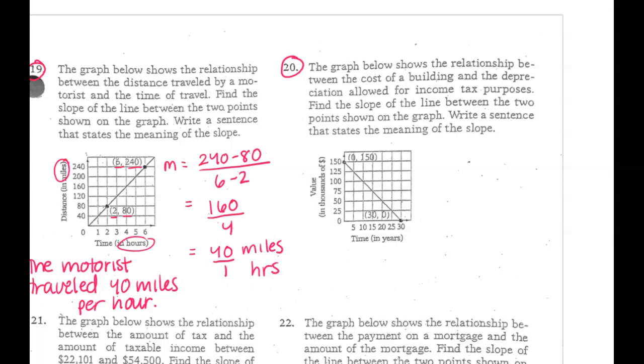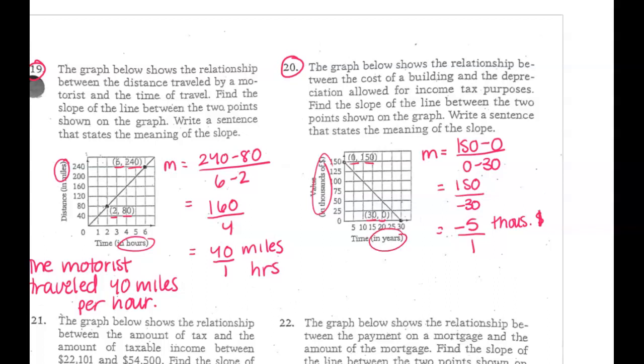So first we find the slope. So y's are 150 minus 0 over 0 minus 30, which is 150 over negative 30, which is negative 5 over 1. And so now our y's were thousands of dollars, and our x was years. And so what this tells us, negative 5, that's really negative $5,000.